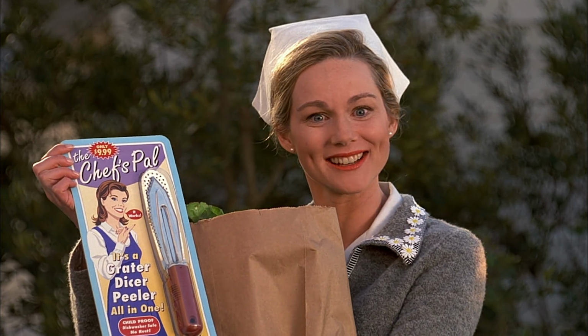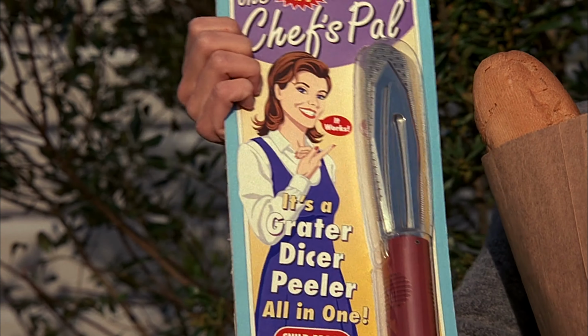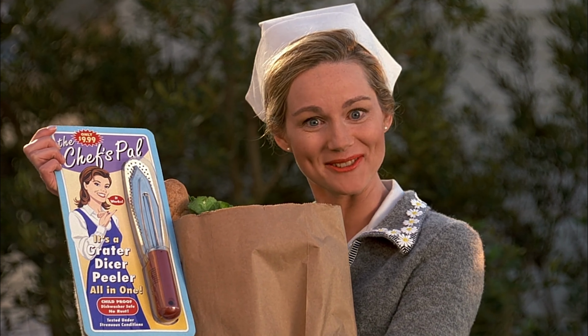It's a chef's pal. It's a dicer, grater, peeler, all in one. Never needs sharpening, dishwasher safe. Wow. That's amazing.